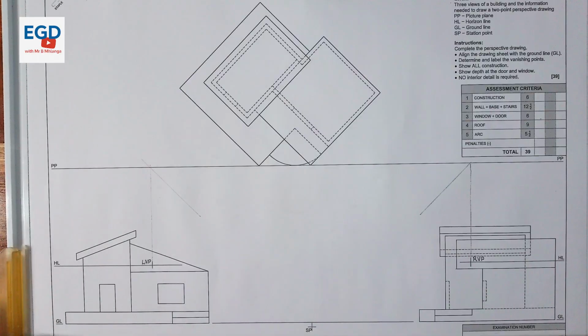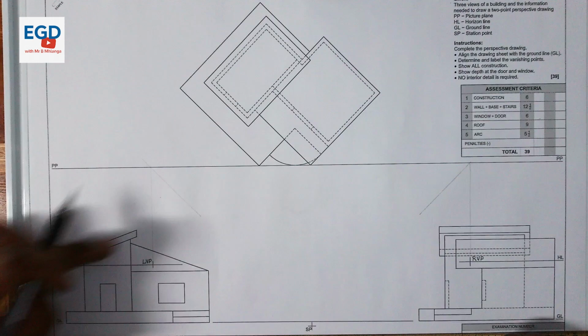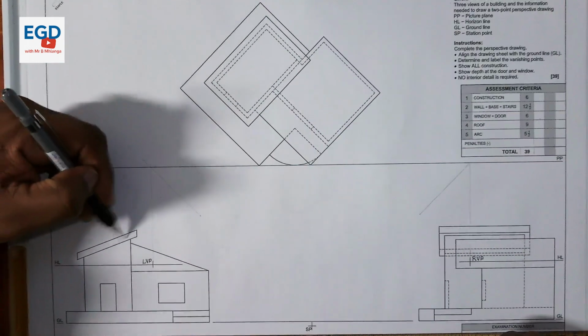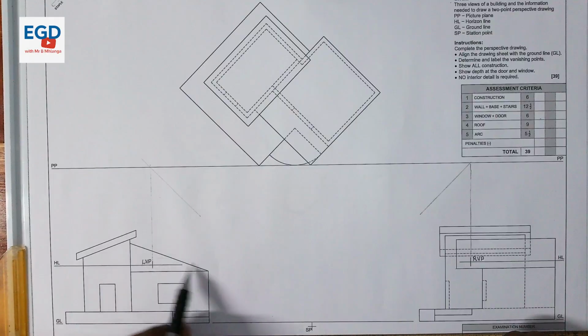So I usually start with the highest part or the top part of an object or a building. So since this is a building, I'll have to start with the top part. The top part here, obviously it's the roof. If you check the highest part, it's this roof on our left hand side, and then after that I'll try to draw this roof there.